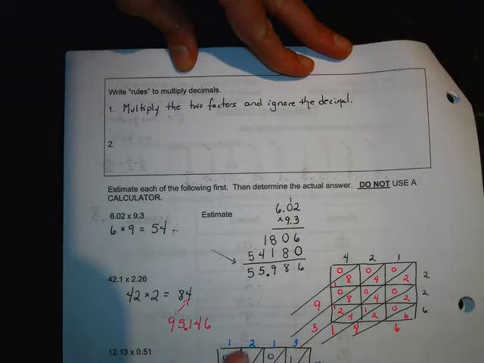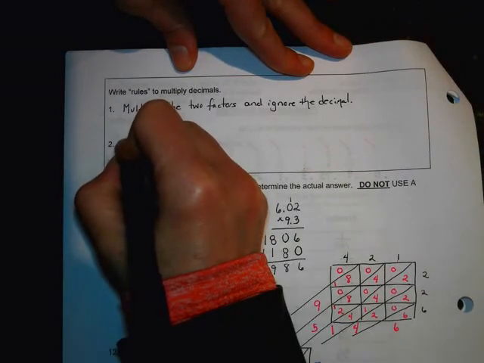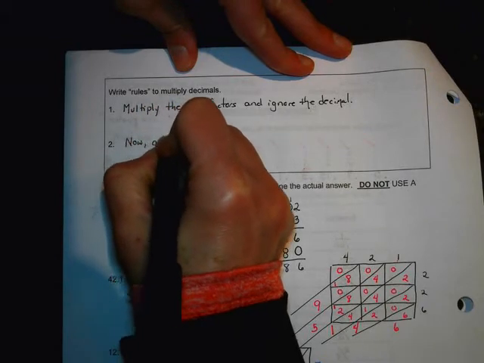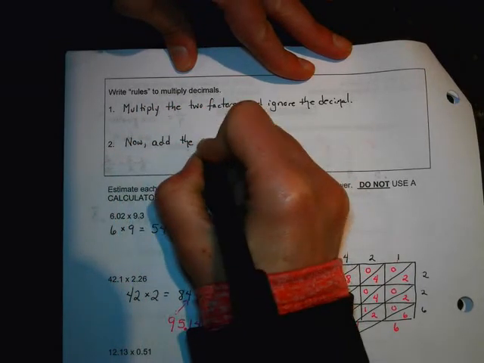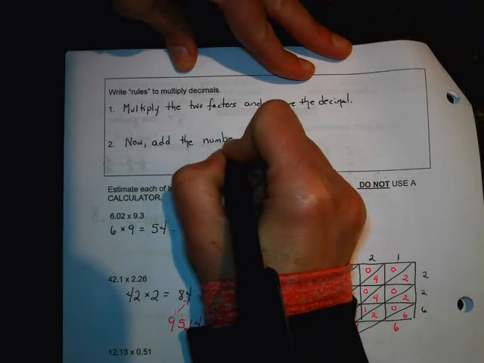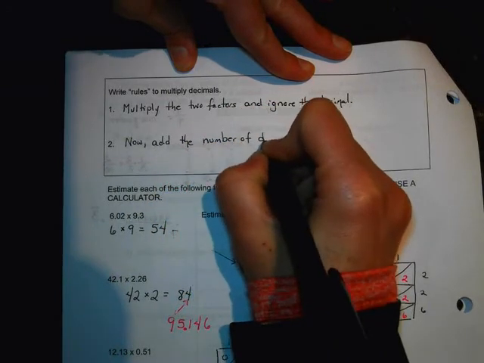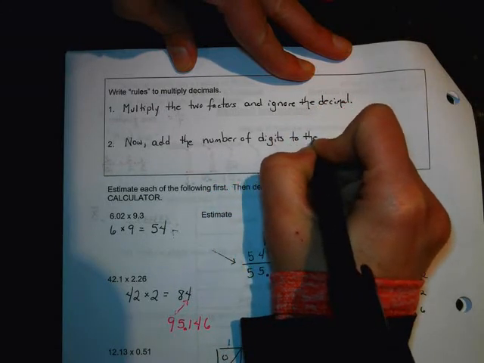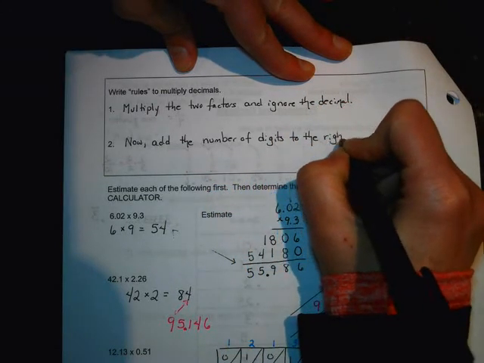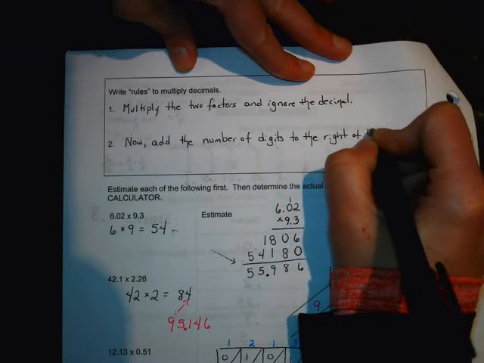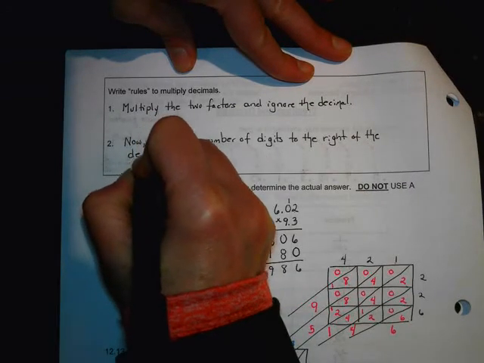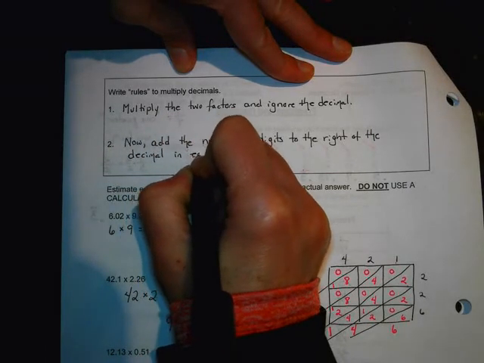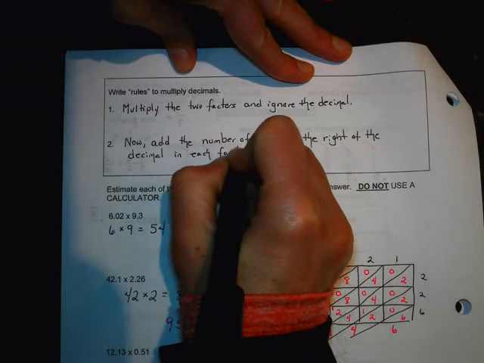So now add the number of digits to the right of the decimal in each factor. Okay.